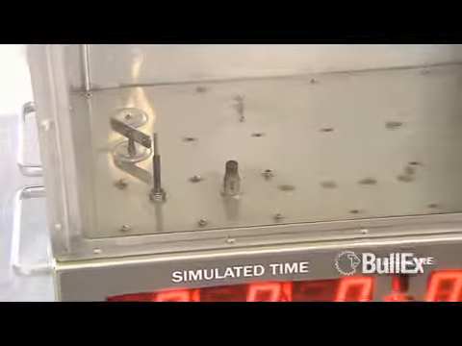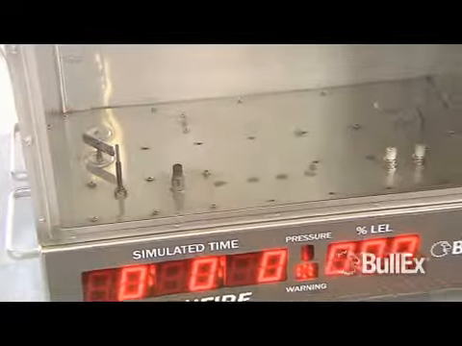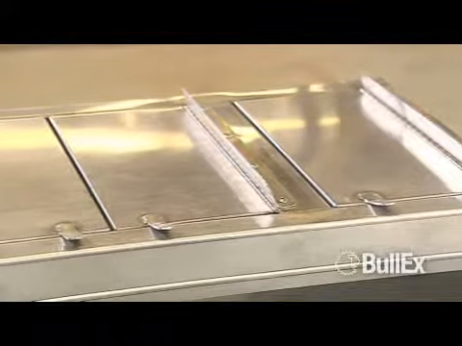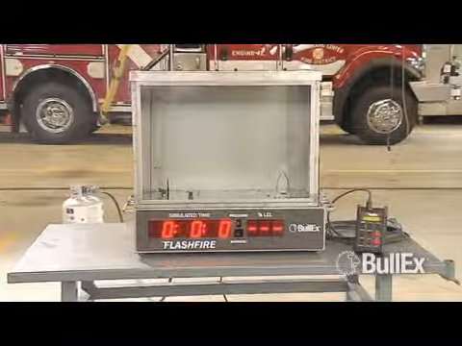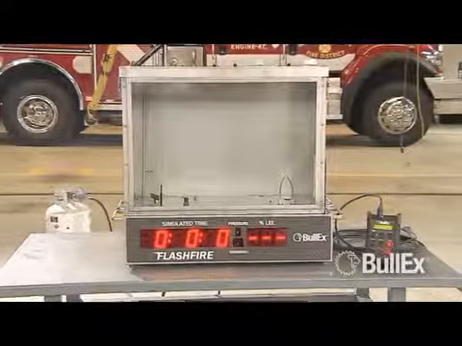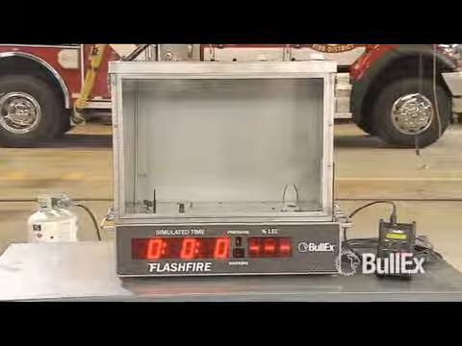The FlashFire system is built with stainless steel and laminated safety glass with blast vents to safely direct explosive energy up and away. An integrated flame sensor, gas meter, and pressure sensor help manage the scenarios, and a warning light indicates when a fire or explosive environment is present.